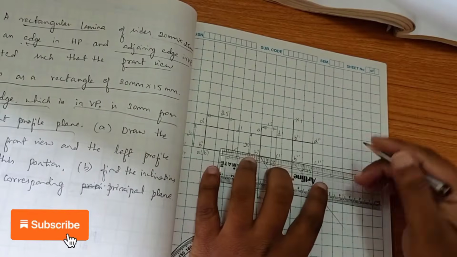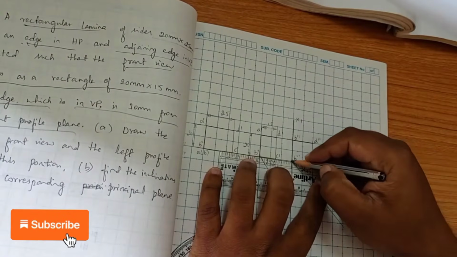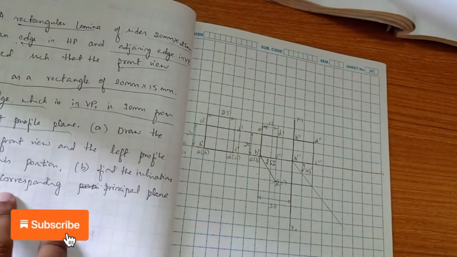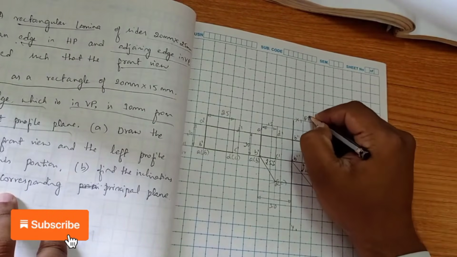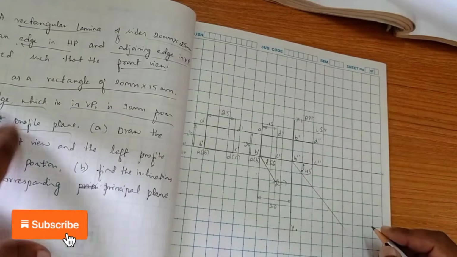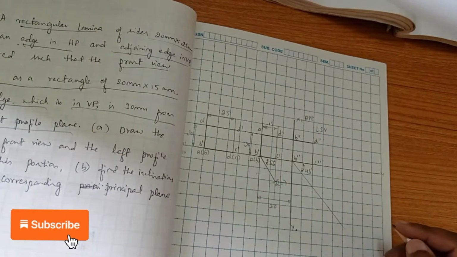So based on the question we have proceeded, right? You can see in this question also they have not mentioned any kind of view here. Okay, any kind of view. So this is RPP, so this is the left side view. So based on the question we have done this problem.